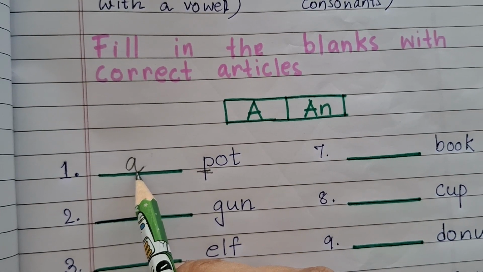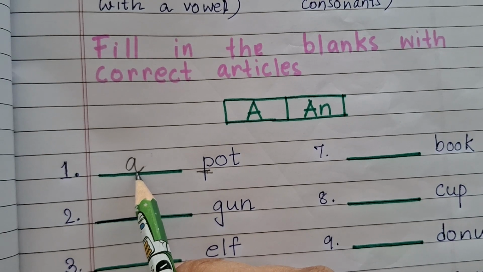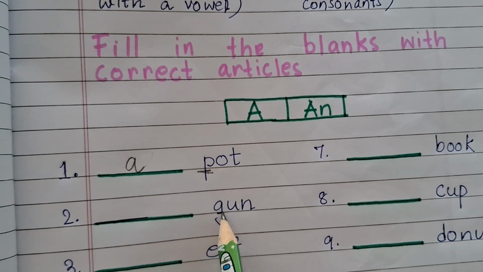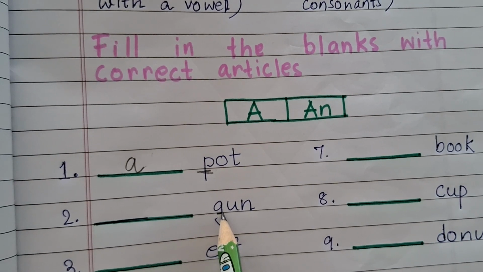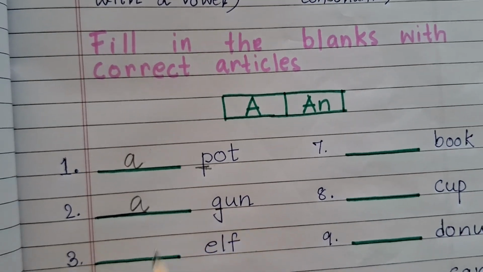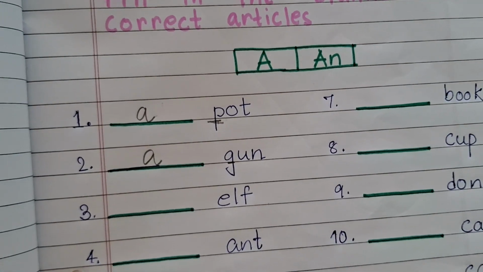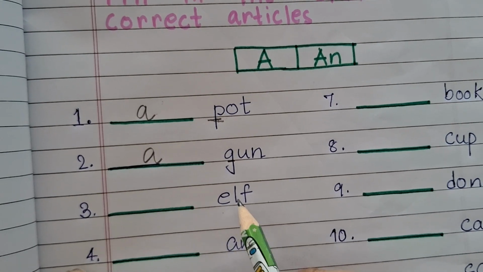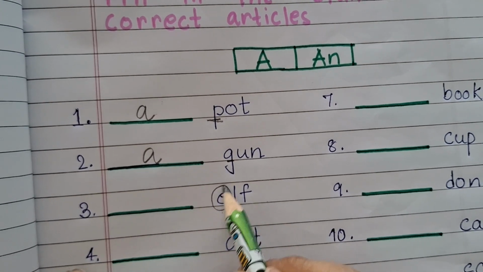Which article will we write? We will write a or an. Dash gun. G is a consonant, children. So what will I write here? We will write a gun. See, elf. E, we know E is a vowel.